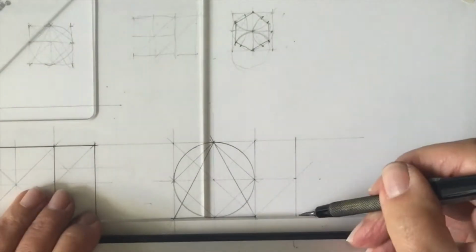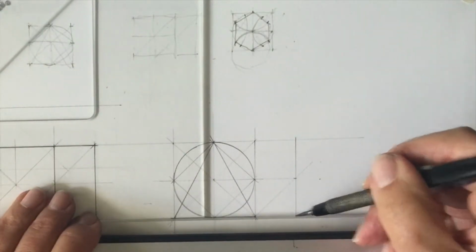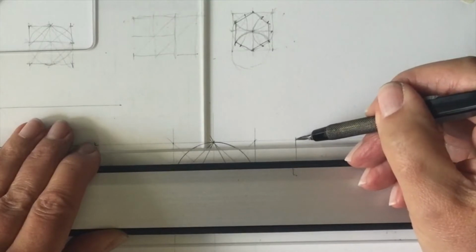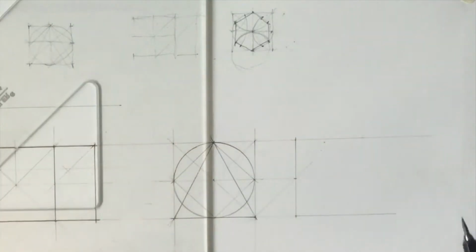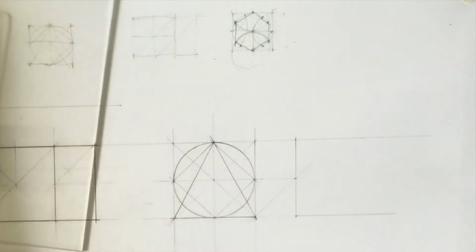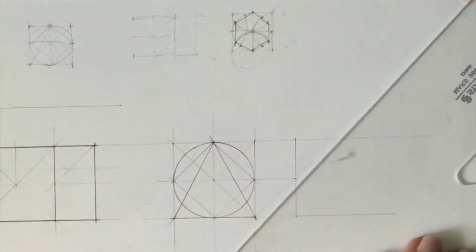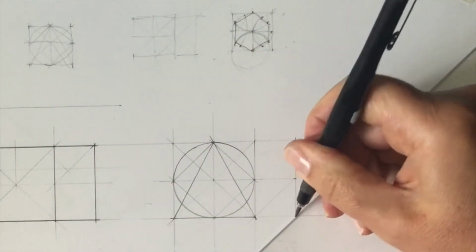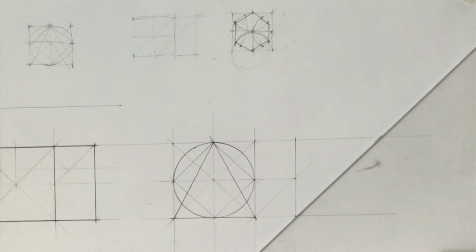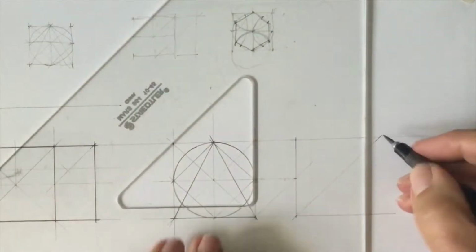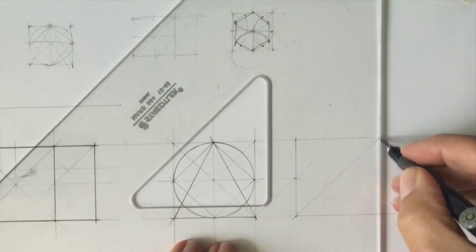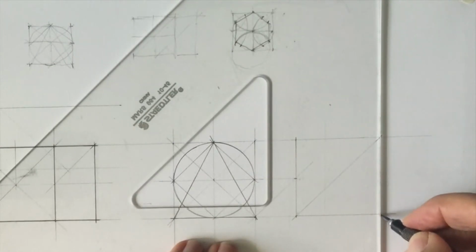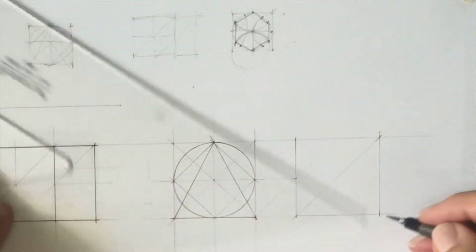So let's just build off these horizontal lines, make them a little bit longer so that when I draw my diagonal, like so, to create that square, I'm going to double check I've got that correct. There we go. So a golden mean rectangle starts off with a square, like so.